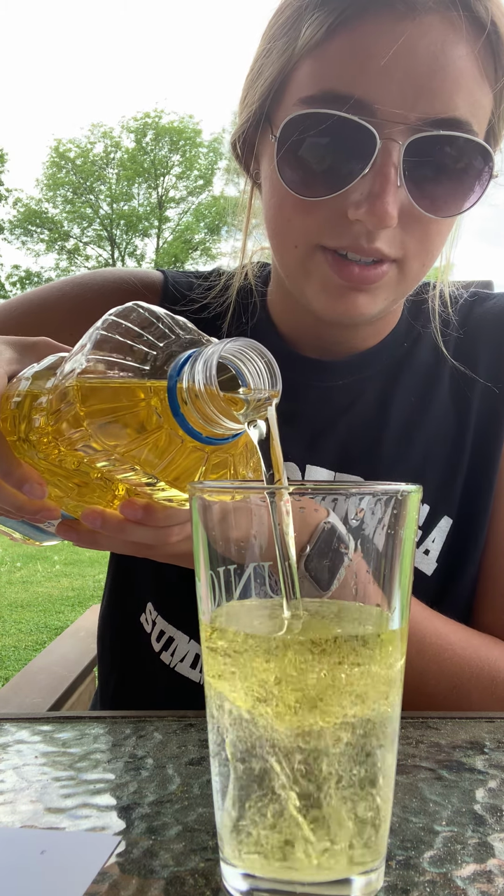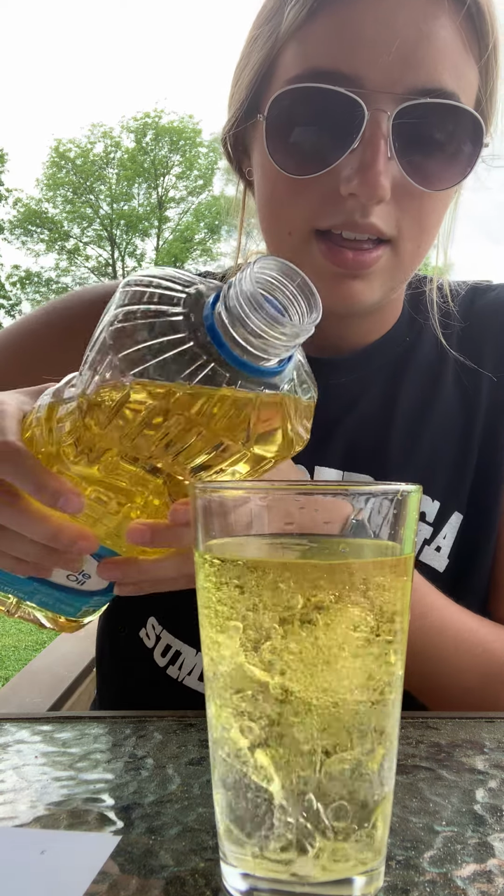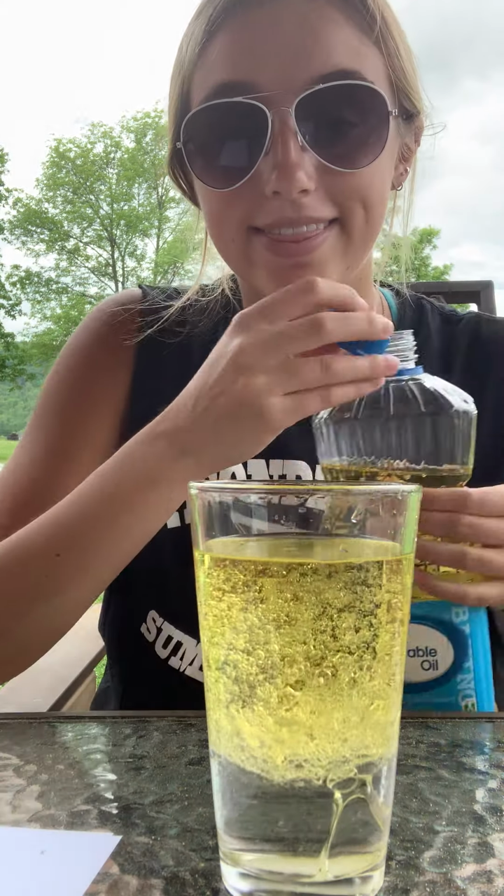And if you guys have ever heard the saying that things don't mix, like oil and water, this is the perfect example of that. And so this is our first lesson of density in the lava lamp experiment. So can you guys guess which liquid is more dense? That's right, the water. Since the water is more dense than the oil, it's going to be sinking to the bottom.